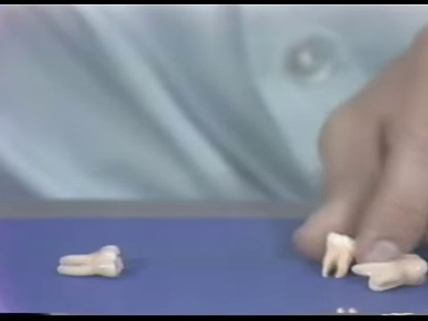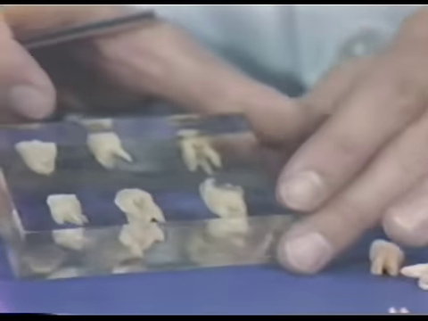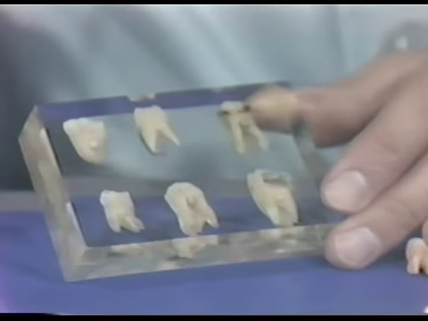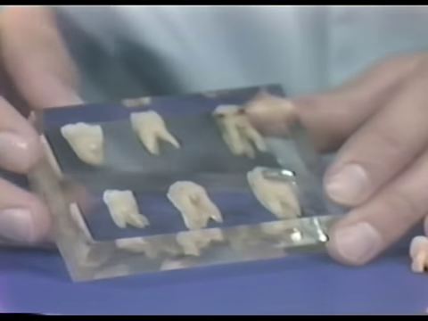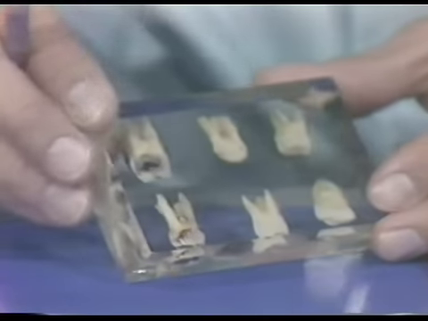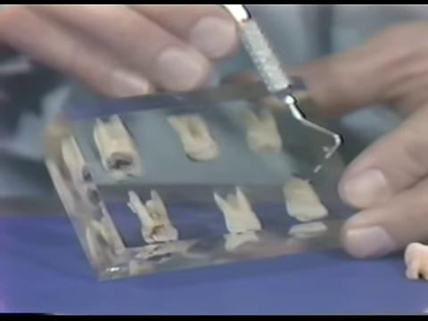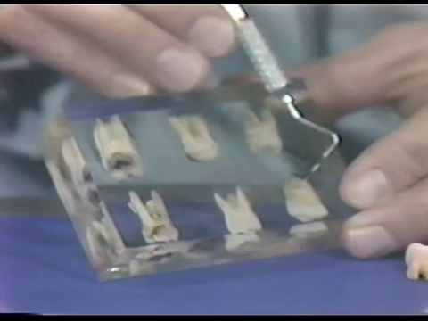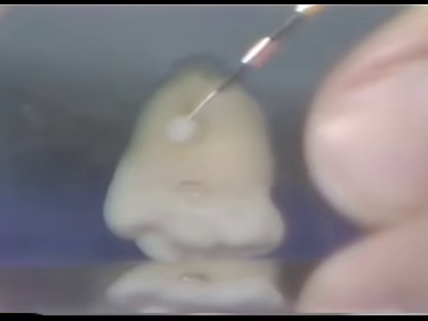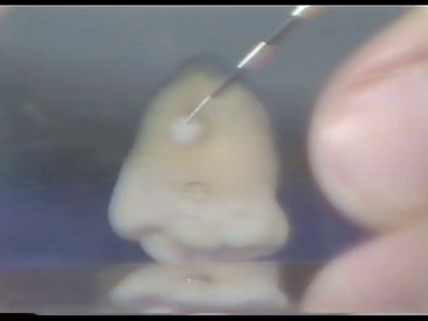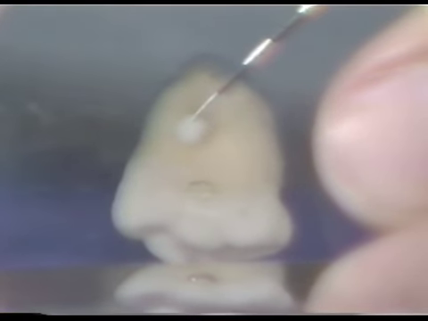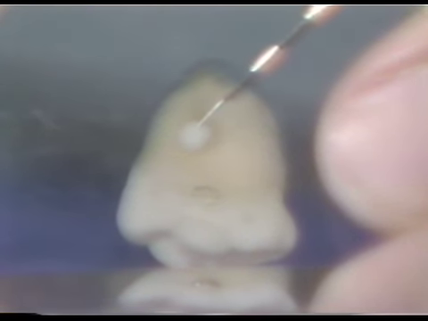One final word, there are sometimes teeth that have what we call enamel pearls on them. This is a block here of extracted teeth. These are all maxillary molars. Let me turn it over here to orient you. On these molar teeth, you can see this slight little dot here indicates the presence of an enamel pearl. These are just aberrant formations of enamel that form principally in the furcation areas of maxillary molars.